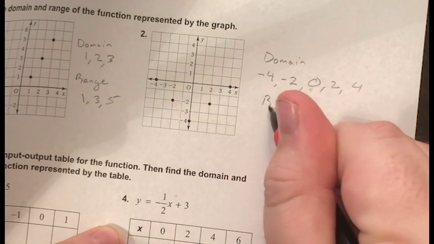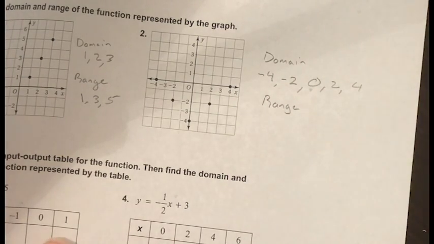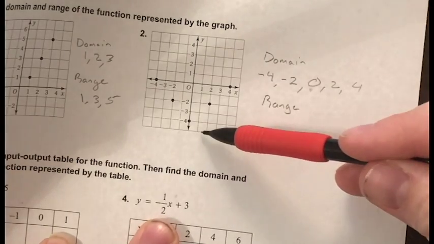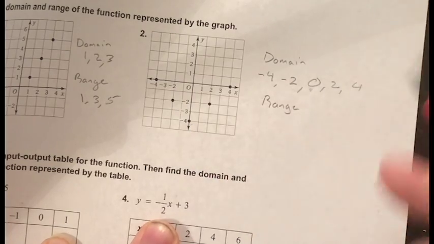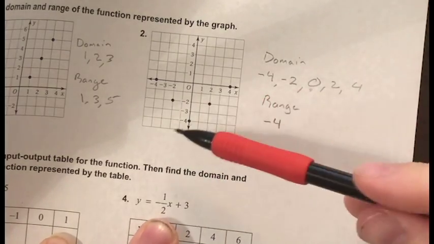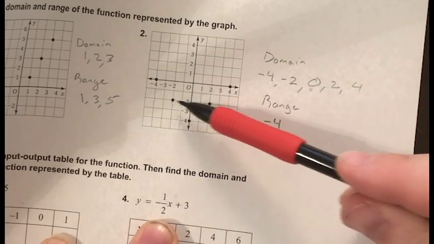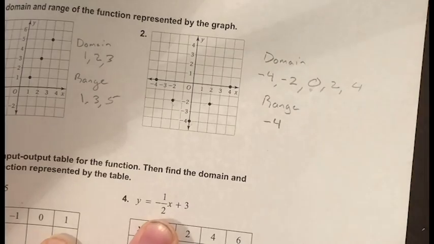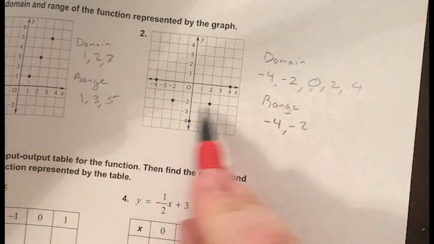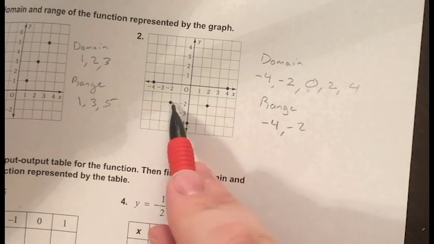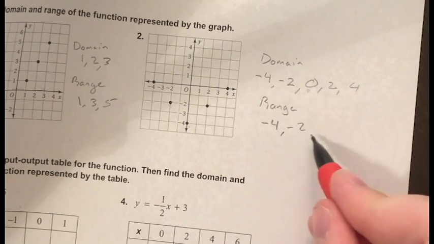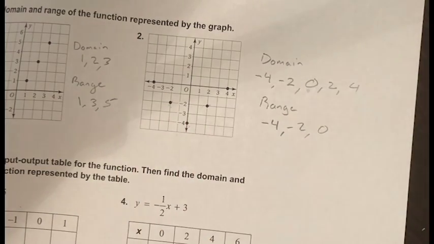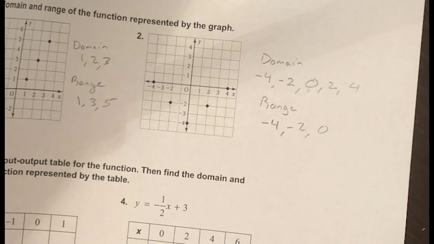Now I need to find my range. And when we do our range, we want to start from least to greatest. So we would start from the low part of our graph and work up. Now look at this. This lowest number right here is my lowest point, and that happens to be -4. The next one, see how these two are sharing the same y? Well, we only have to write it one time. We don't have to write it twice because they are the same range. So we only need that -2, and that's it. And then the last one right here would be 0, because these points both share the same y value of 0. And that's my range. There's nothing more to it.